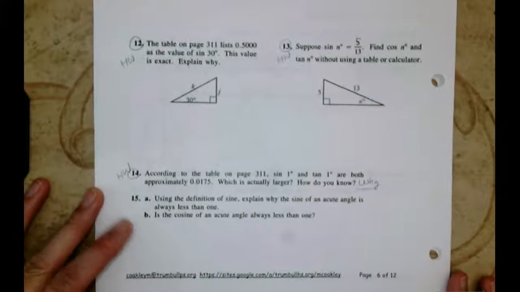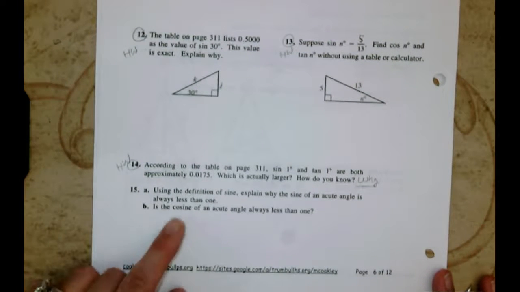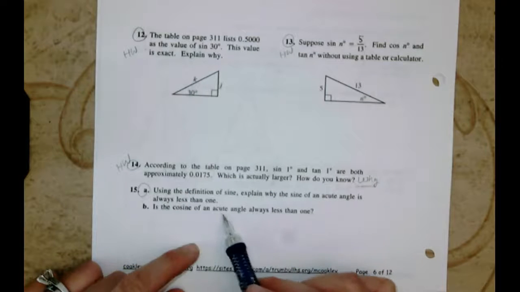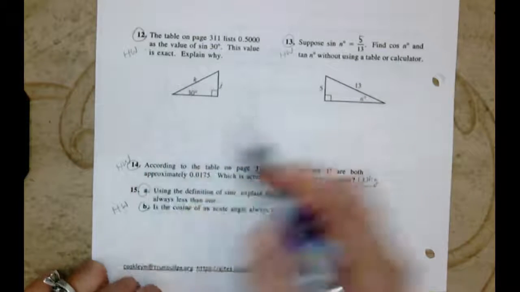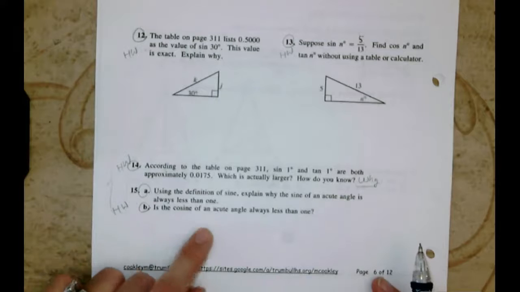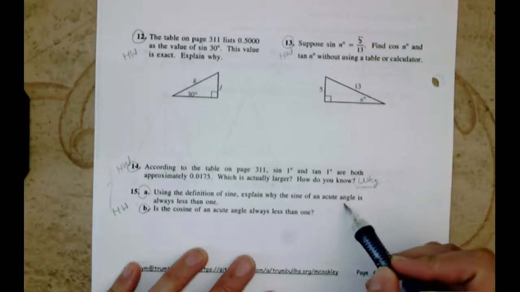And using the definition of sine, explain why the sine of an acute angle is always less than 1, and why the cosine of an acute angle is always less than 1. Okay, I want you to think about these too. These are very good thinking problems, and we will go over this. So if you don't know what to answer, that is okay. I just want you to think about, especially this one.